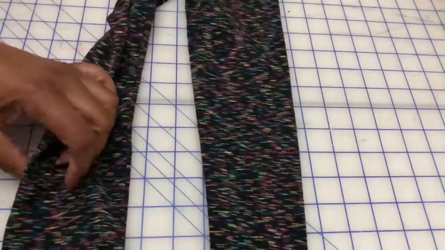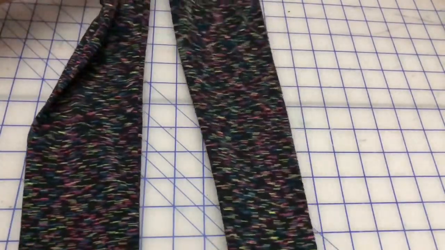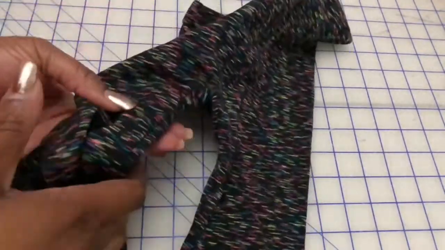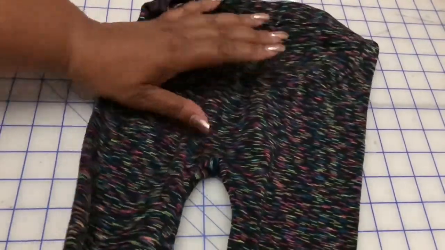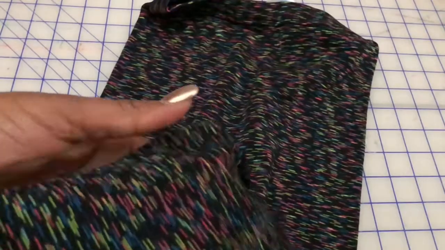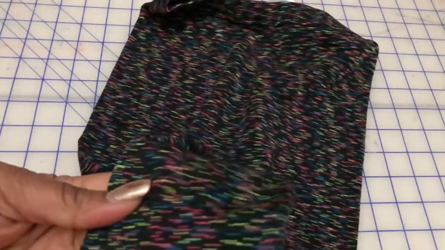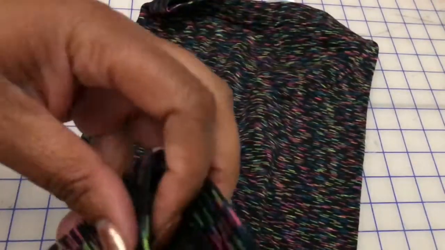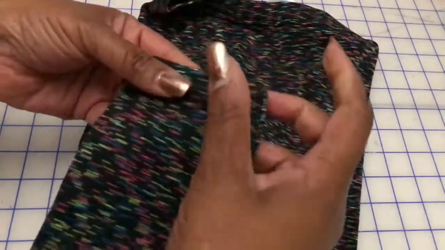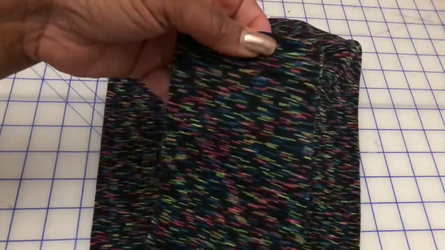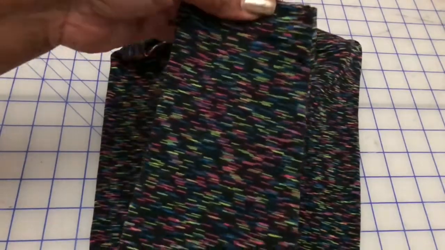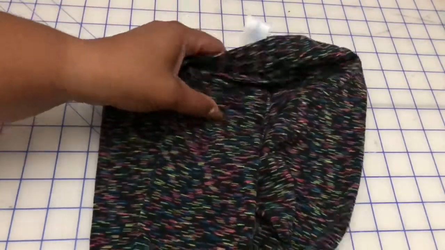Here are a pair of pants. Let's see, best way to show it. Okay, so this is a pair of stretch pants. It reminds me of workout gear. So using the hem of the leg of the pants, this would make a great pair of pants for a doll. And I will show you how I do that.